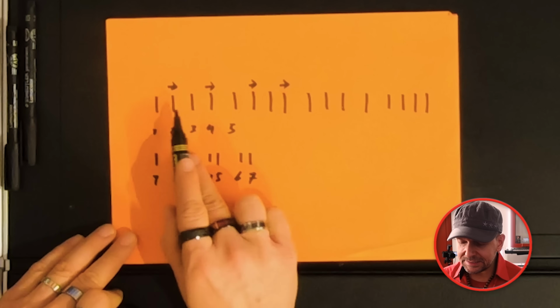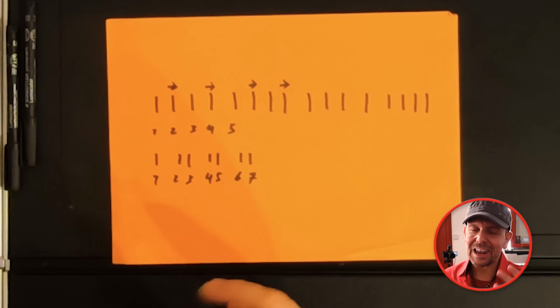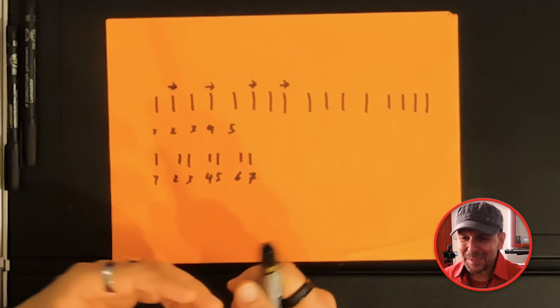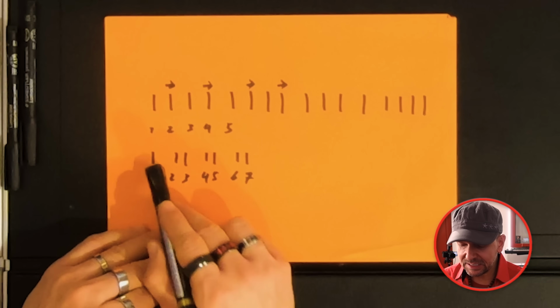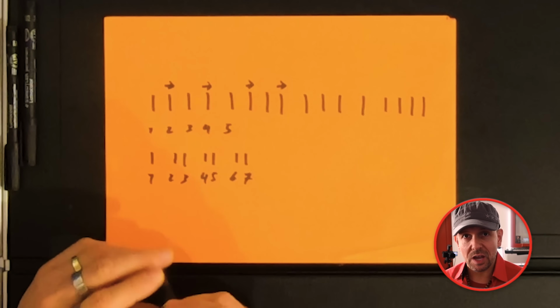So instead of going ti ti ti ti ti ti ti ti ti, it goes ti ti ti ti ti ti ti. I'm gonna let that marinate with you a little bit. So the amount of swing is determined by how far you push these notes.